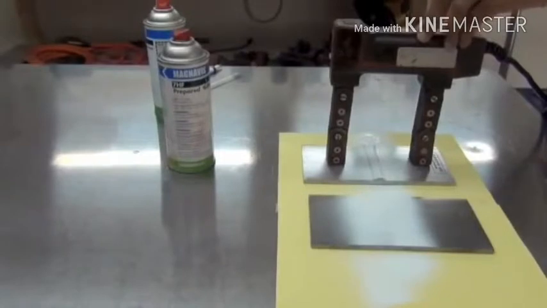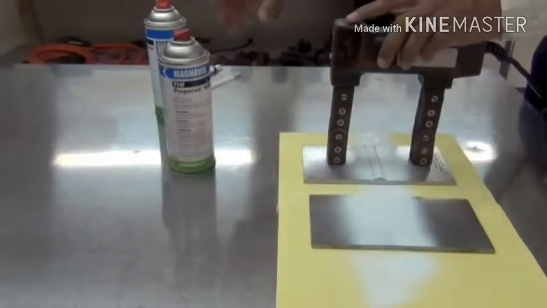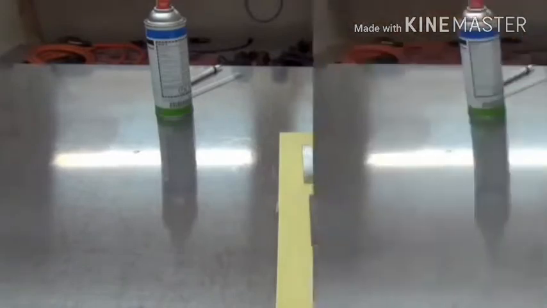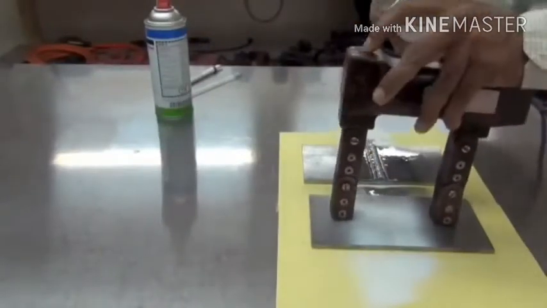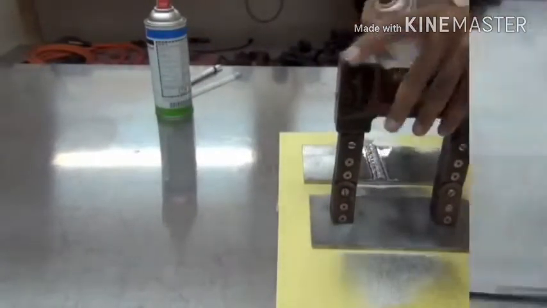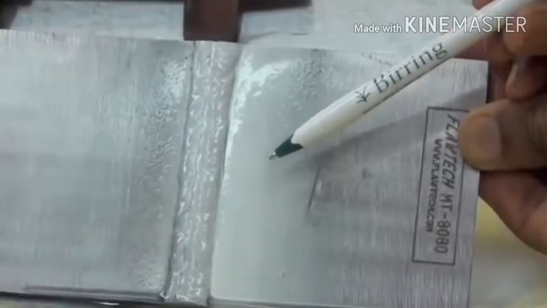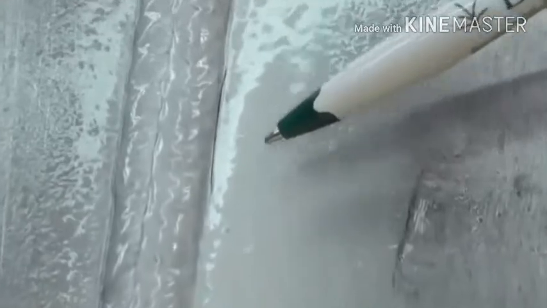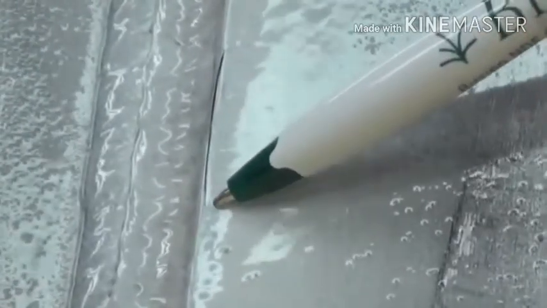After that, we have to magnetize the material again using our magnetic yoke, which was shown at the start of the testing. After that, if we spray some magnetic powders, which are, as said earlier, in contrasting color, we can easily detect the presence of flaws, as the magnetic particles will be attracted towards the flaw and get concentrated at the point where the flaw is present.